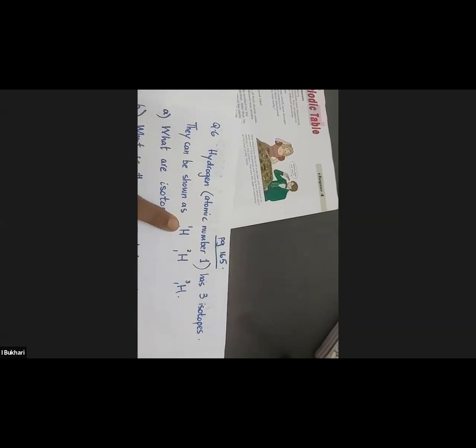Here there is 1 proton and 2 neutrons. So they differ in the number of neutrons in the nucleus, and the number of protons is the same because their atomic number is the same. That means they are the same element. This one has no neutron, this one has 1 neutron, and this one has 2 neutrons.